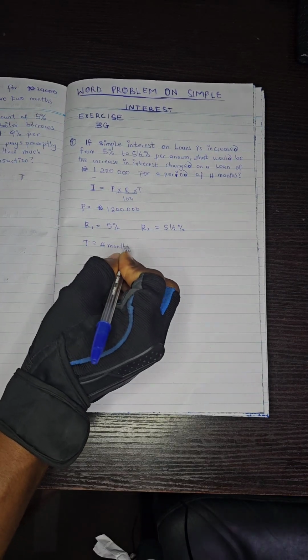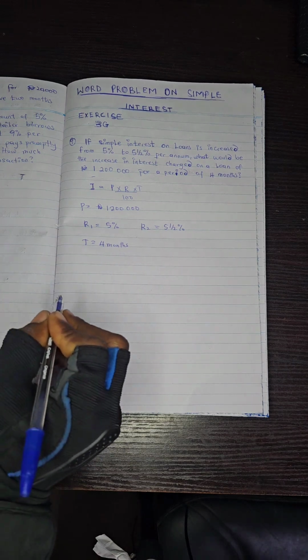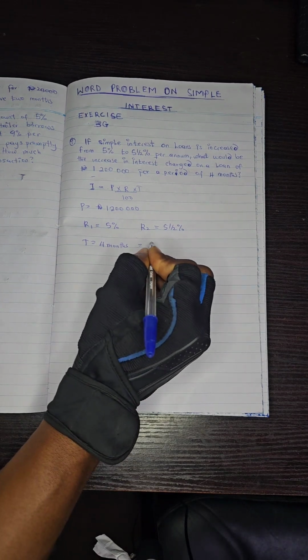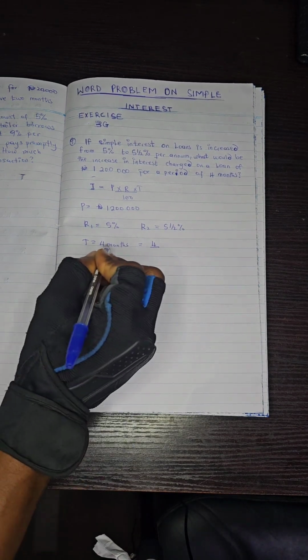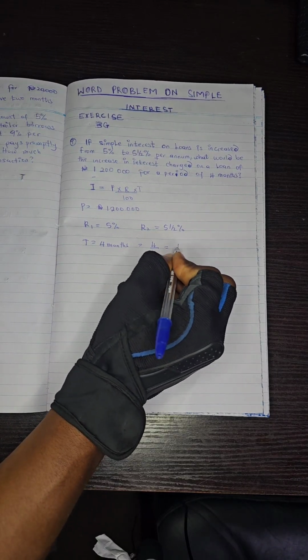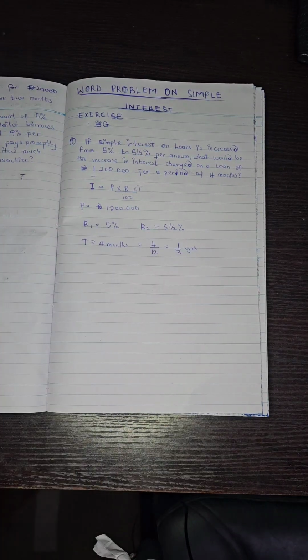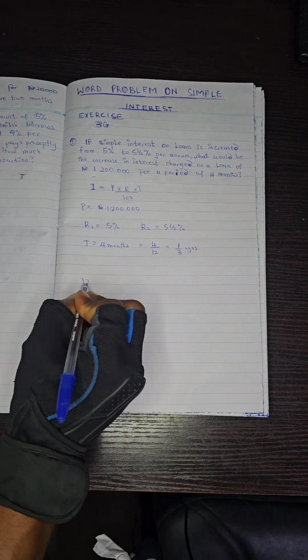We don't solve for simple interest in months, so we have to convert this to years, because we'll solve only in years. So 12 months make 1 year, so 4 months will be 4/12, which is 1/3 years. So these are all the things we need. So let's start putting it in.